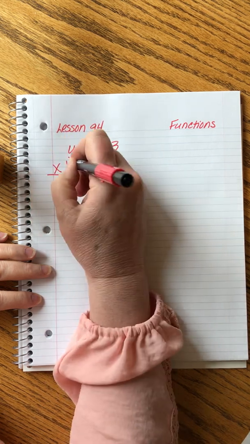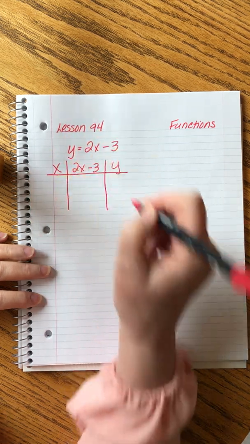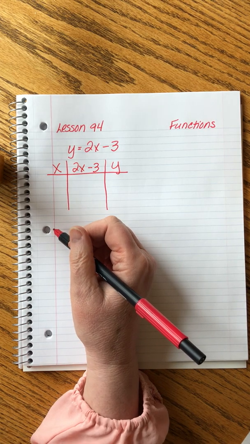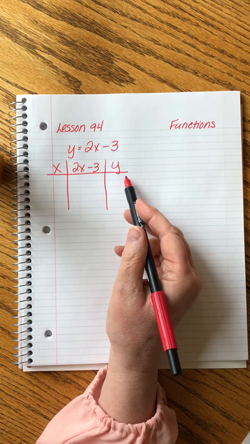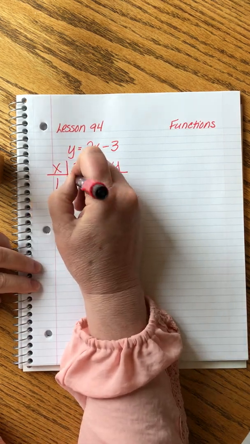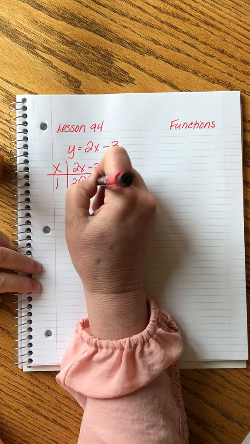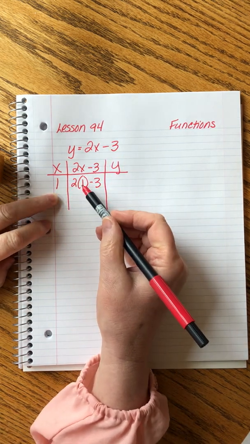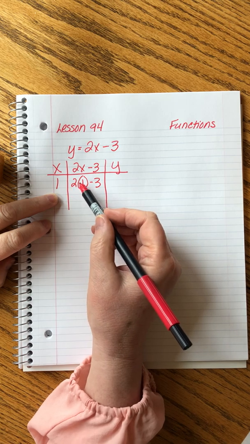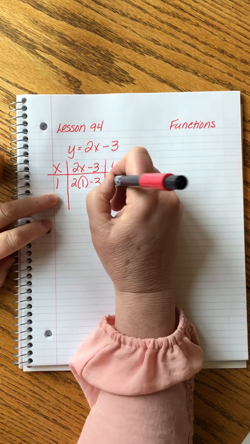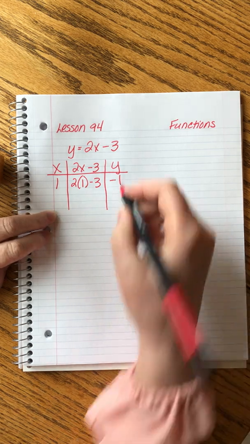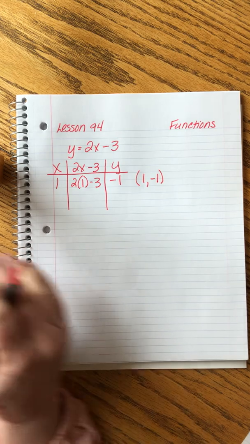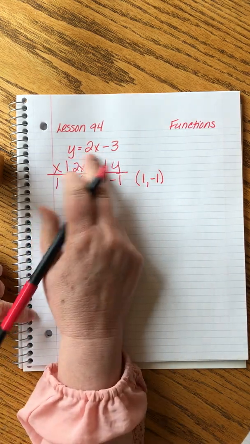X and y. And we know that we can choose any values we want for x, plug them in, and calculate the y. So let's do that. I choose 1. That's a nice easy number. I plug it in as the value for x. 2 times 1 is 2. Minus 3 would be minus 1. Okay? So I know that I could graph this, and it would be on this line.